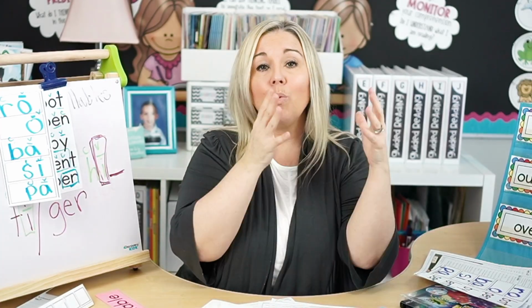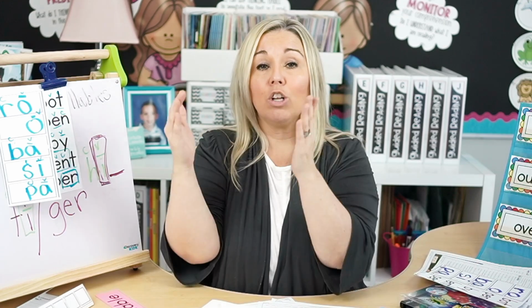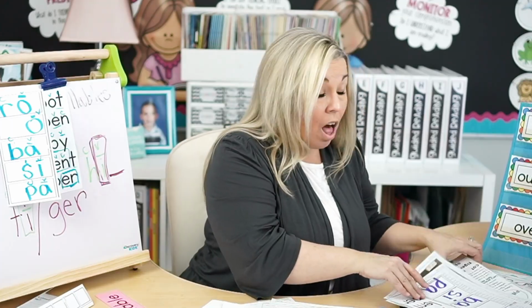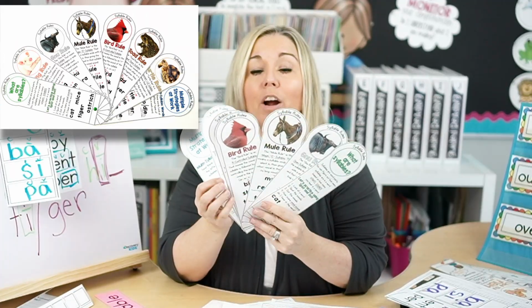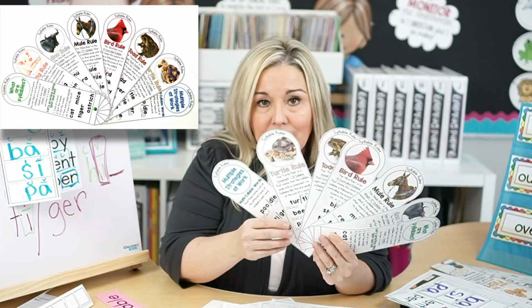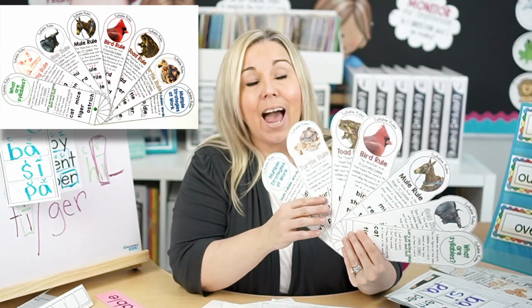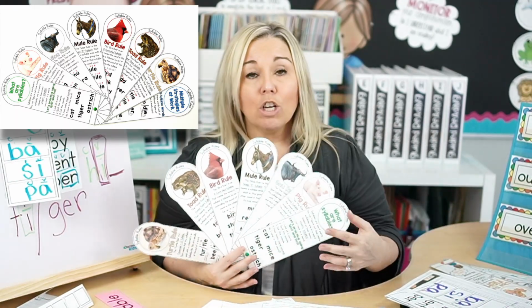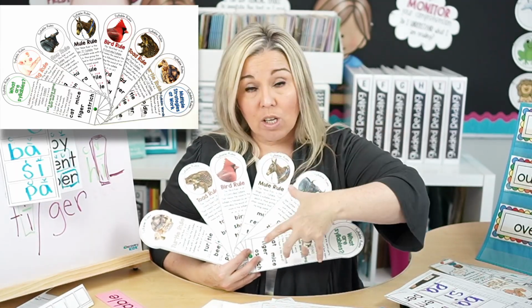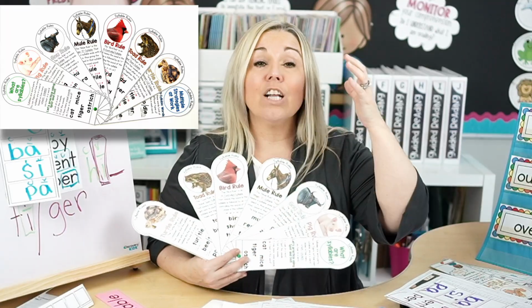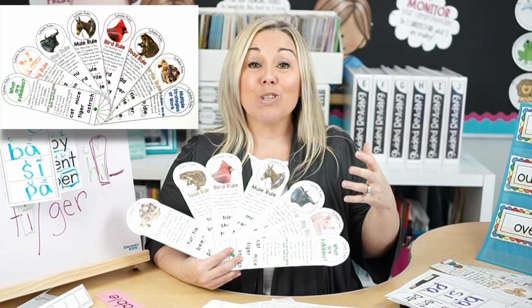So we start with one and two syllables. We go into open and closed syllables. We go into applying that, creating a haiku, five syllables, seven syllables, five syllables. And then we go into teaching the other syllable types. Like I said, the magic E. We go into our controlled, we go into vowel teams, and then we go into the consonant LE at the end. So my syllable fans can help you teach these syllable patterns and strategies, and it's really great to use these during your small group instruction.